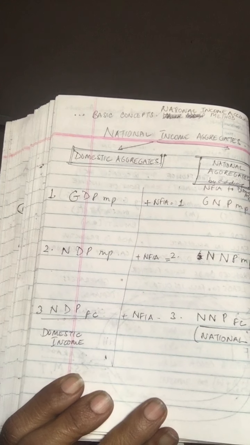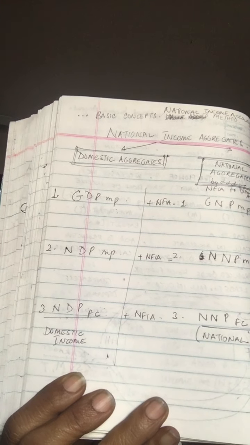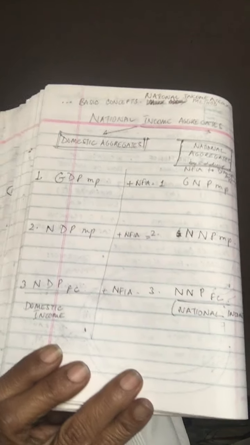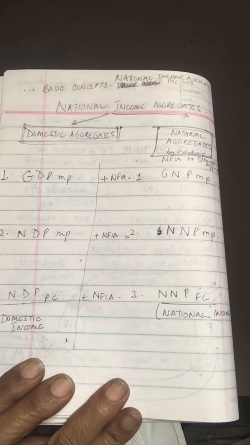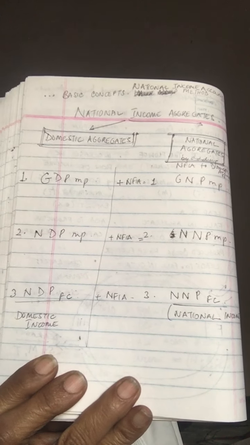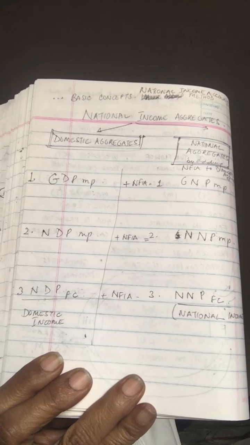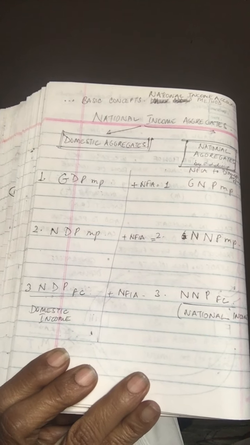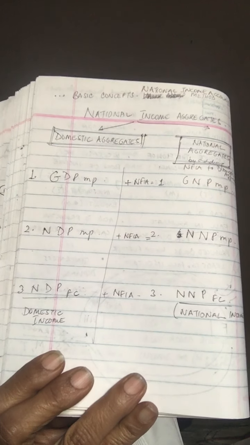So if we see NDP-MP, how do we arrive at it? You take the previous one, GDP-MP. From there, if we minus depreciation, we come to NDP-MP. So how do we define it?